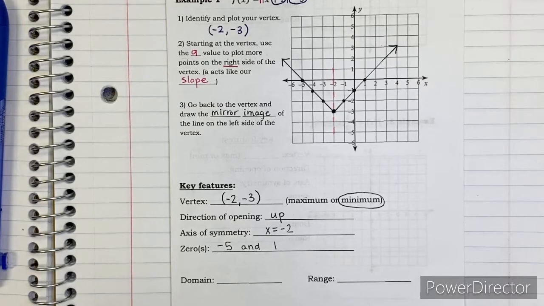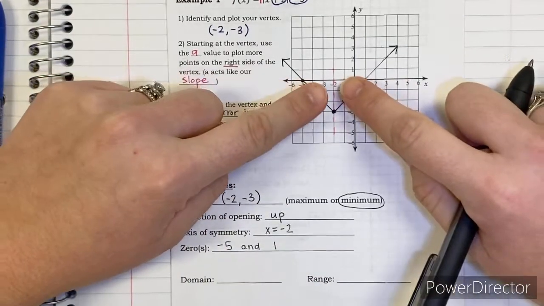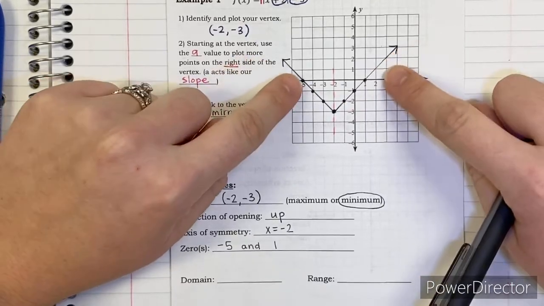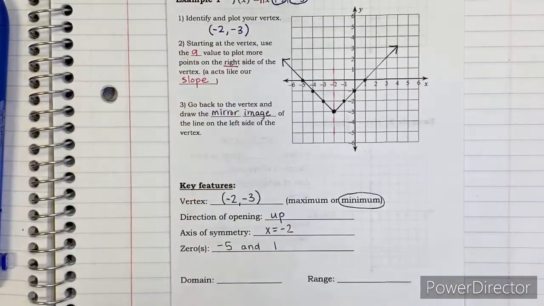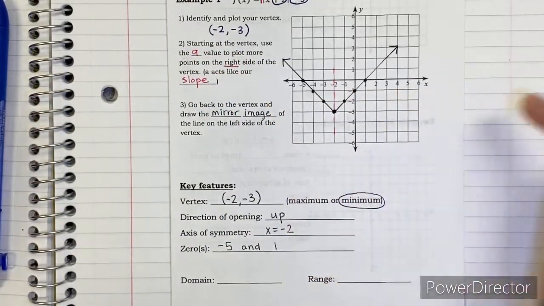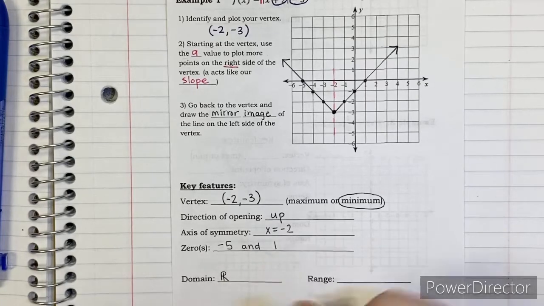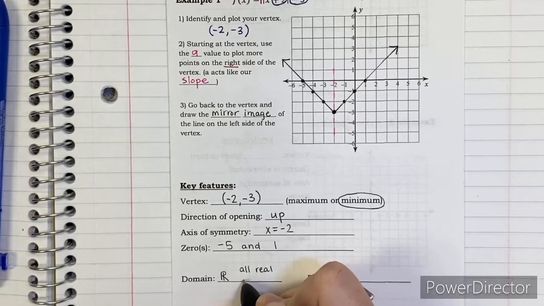The only thing left is domain and range. So the domain is the x values, so that's left and right. When we look at this graph, it's going to continue forever left and right. Now granted, it's going to go up, but it's also going left and right on both ends. And that's going to cover every single number on the x-axis. So that is the double-barred R, all real numbers, which I'll write as well.